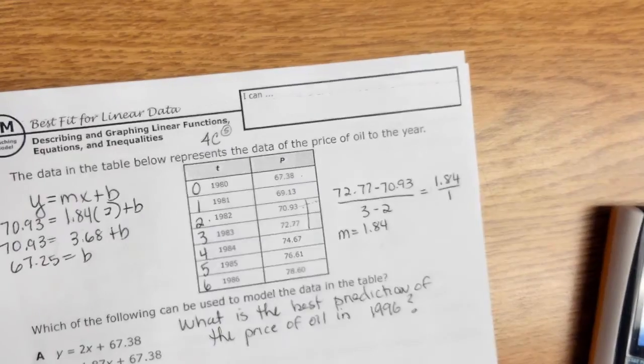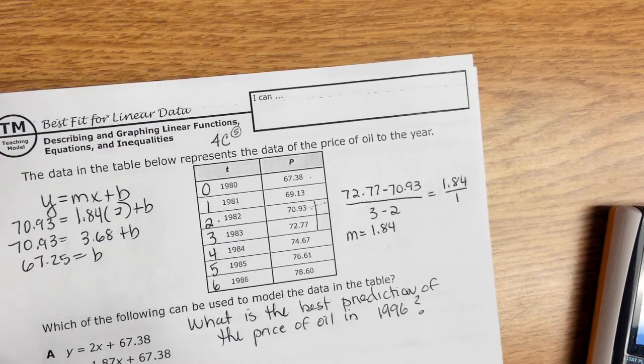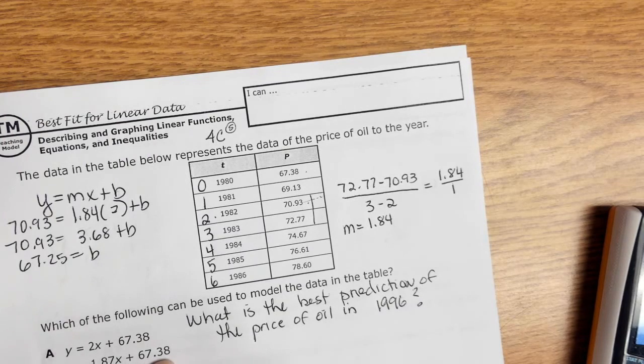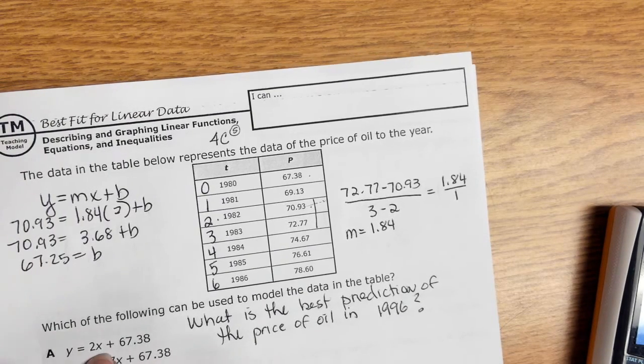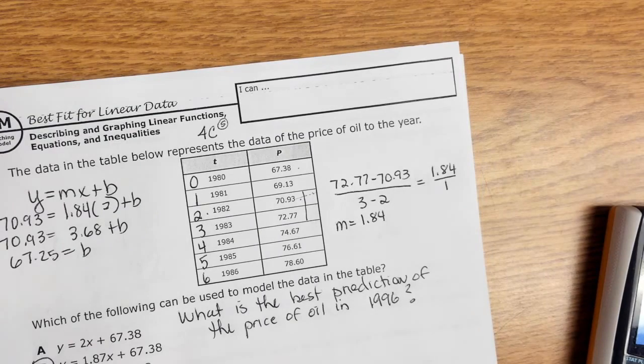So what one would make the most sense to choose? B. I have a slope of 1.87 and an intercept of 67. We know it's not going to be negative. And here is a 2. We know that's way off, okay? So, yes, that would be my most, if I wanted to do it that way.